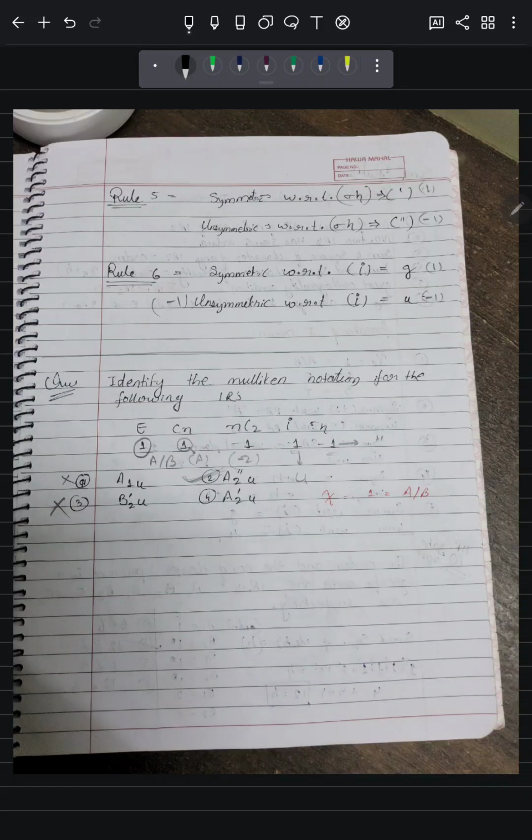And the fifth rule is that if symmetrical, which is 1, with respect to sigma h, then a single dash is used, and unsymmetrical with respect to sigma h, then a double dash is used. And the sixth rule is symmetrical with respect to identity: if the inversion is present in the point group, then G is used, and if unsymmetrical, which is minus 1, with respect to the inversion, then U will be used.